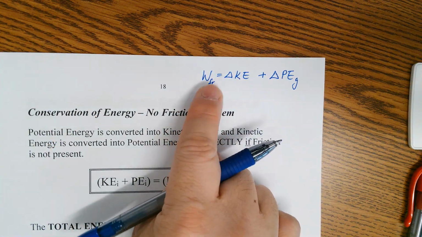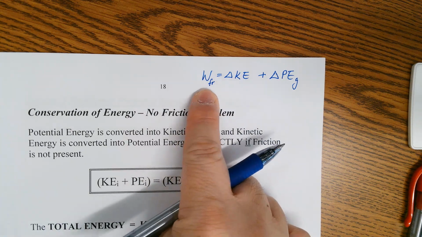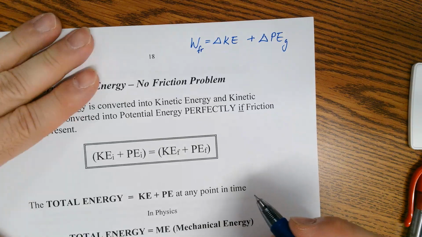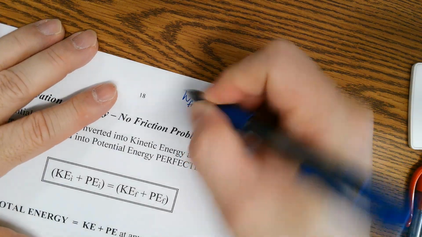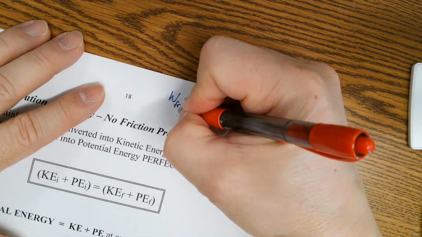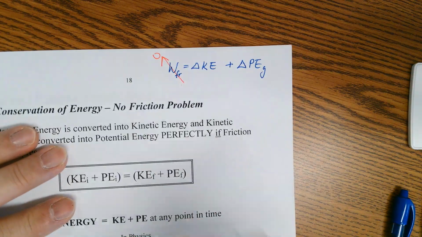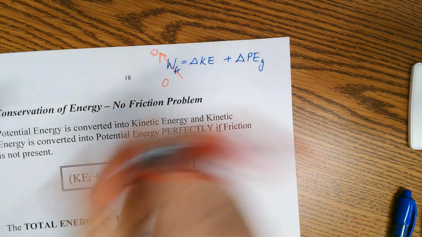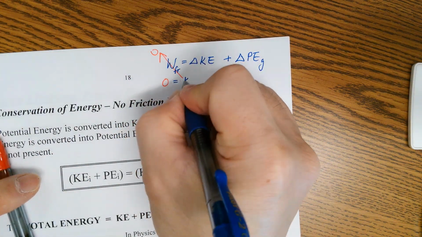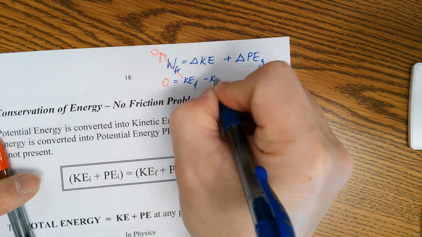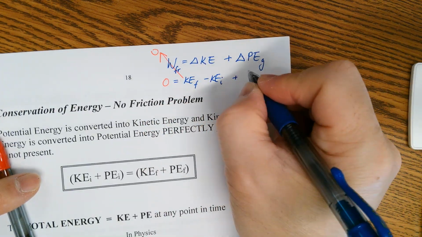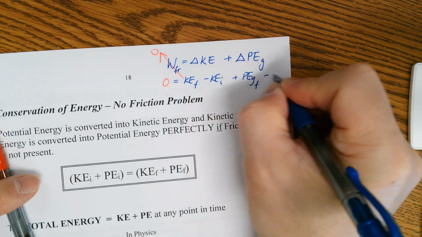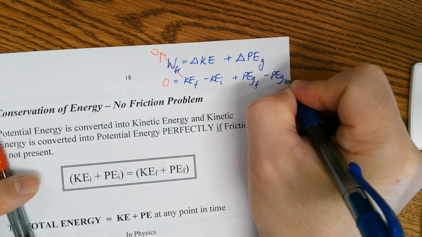If the work done by friction is zero, then zero is equal to kinetic energy final minus kinetic energy initial plus gravitational potential energy final minus gravitational potential energy initial.